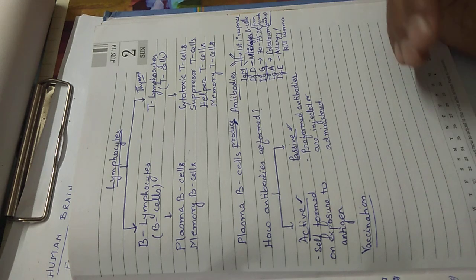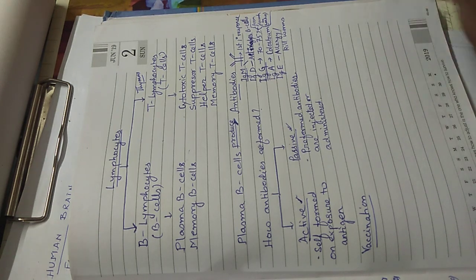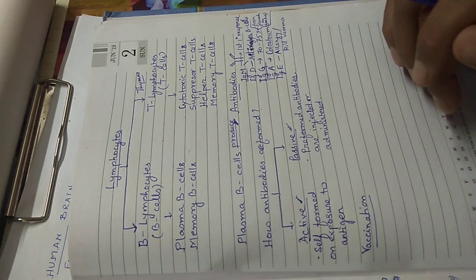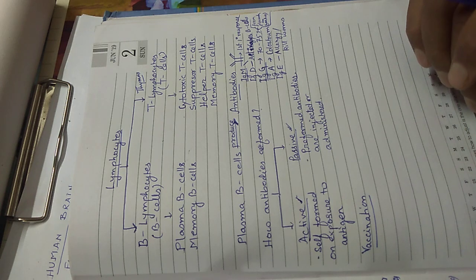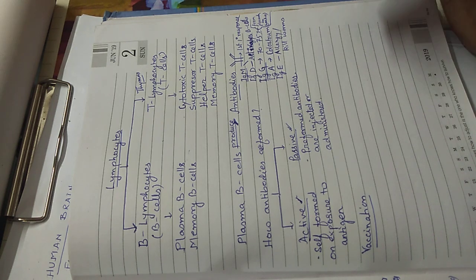small child, and the child developed cowpox and very soon recovered from it. After a few weeks, he collected pus of smallpox, which was much deadlier, and he injected it into the same child, but the child did not develop smallpox. So that was how vaccination developed.